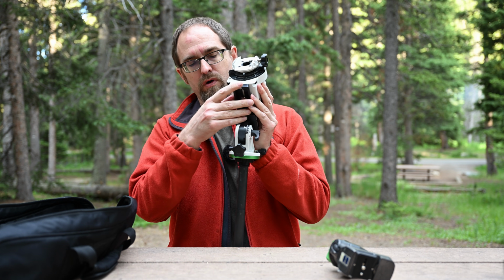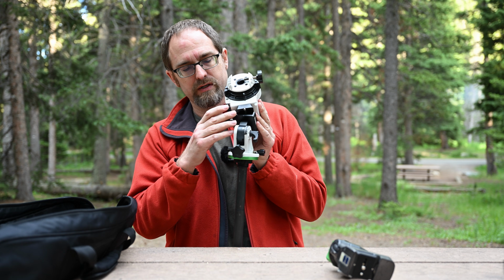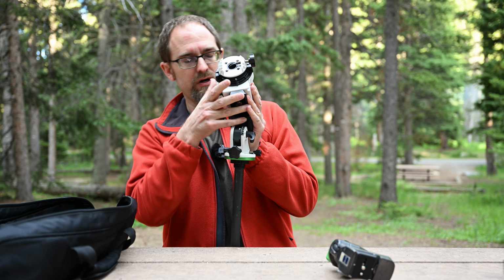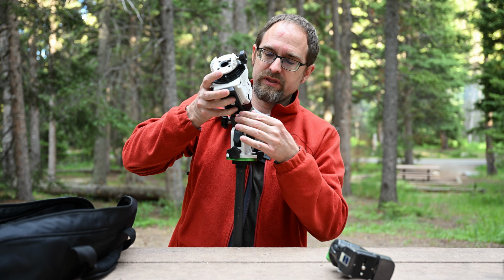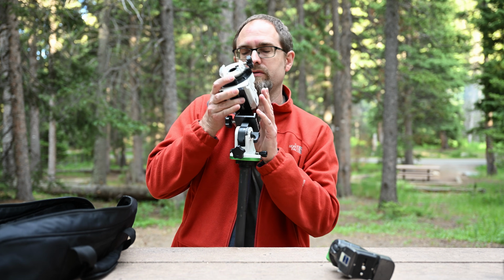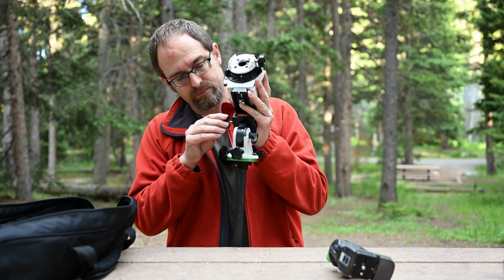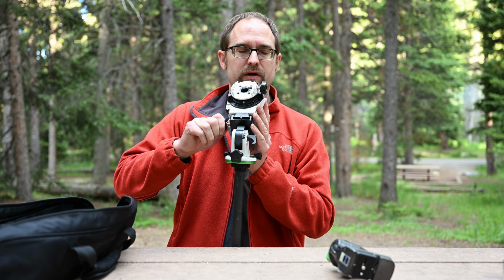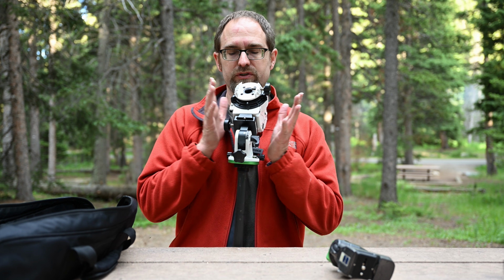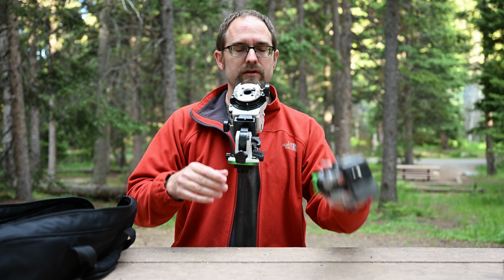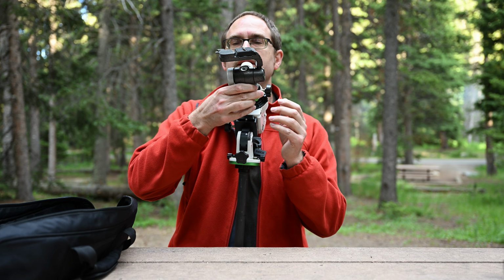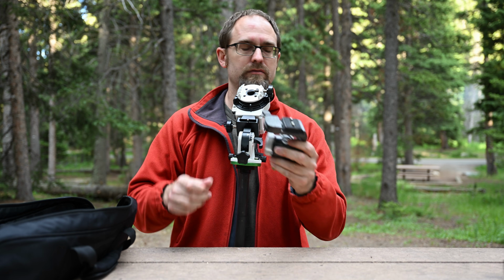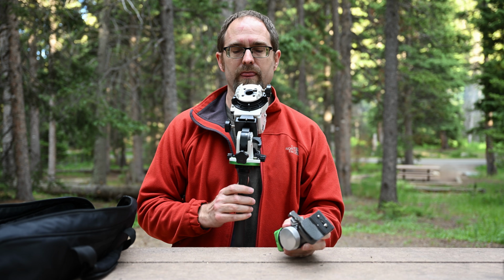At this point in the process, you would want to align this to the North Star in the night sky because everything in the night sky rotates around the North Star. There we go. And then once you have the tracker on here and you have everything aligned, you would put this piece on the top of the tracker, attach my camera to that, and then take photos.